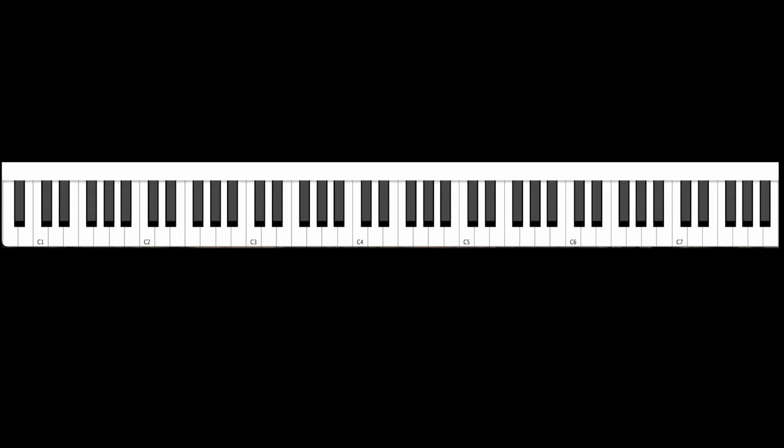So let's hear that again. So it's going higher and this is going lower. So if I start from the left side of the keyboard all the way to the right side, so from lower to higher. And if I go from the right side to the left side, so from higher to lower.